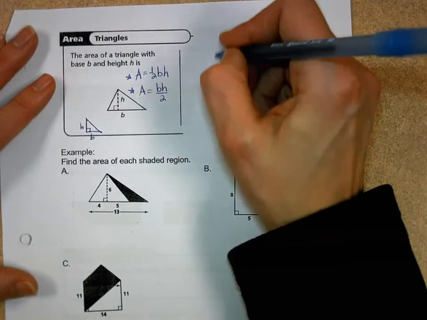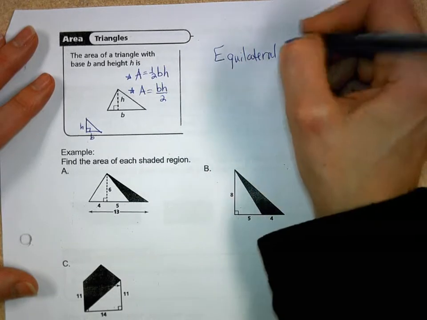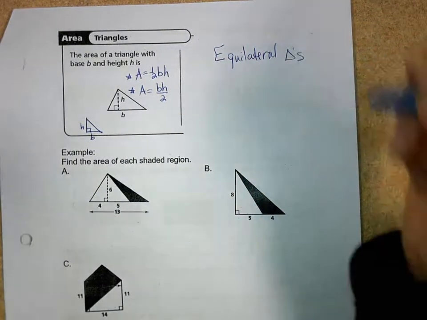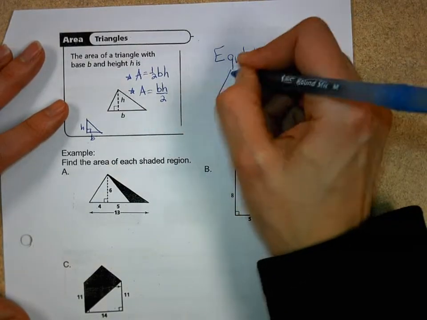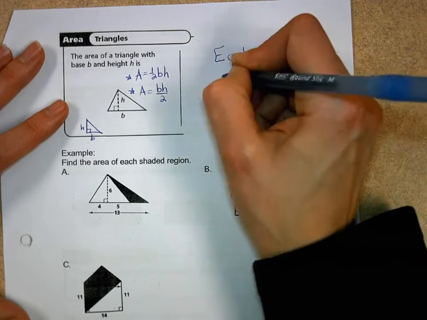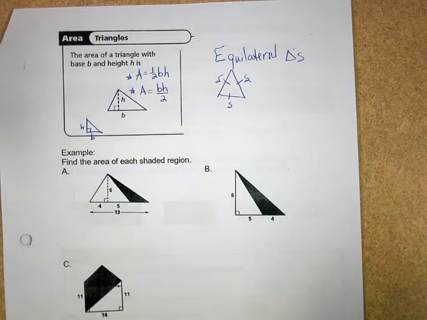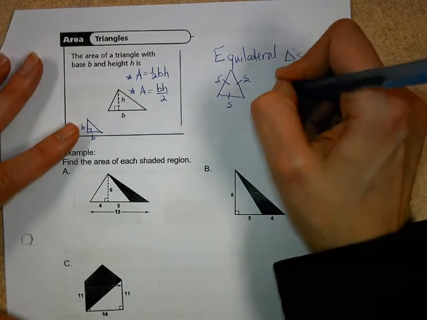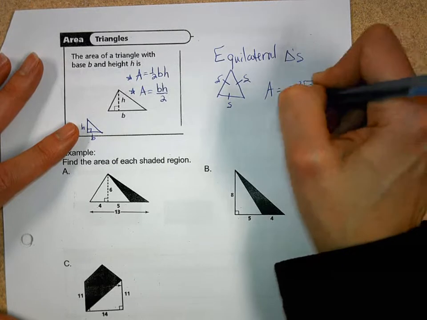And there's also another type of triangle where you can use a different formula, and I have my advanced students use this the most. That's an equilateral triangle, and when you have an equilateral triangle, all the sides are the same, and so they're all S is what I use for mine. S, the sides the same. Some people use E for edge. And the area formula for equilateral triangles is side squared root 3 over 4.